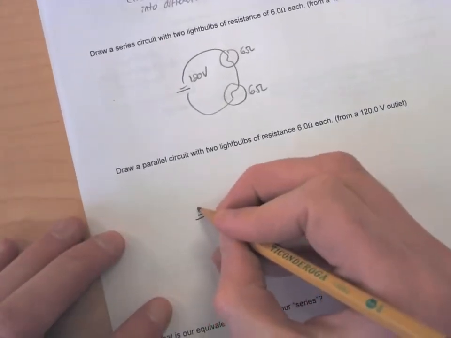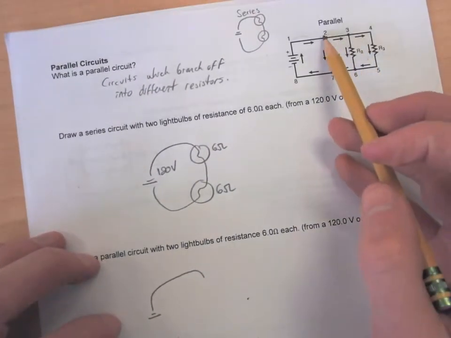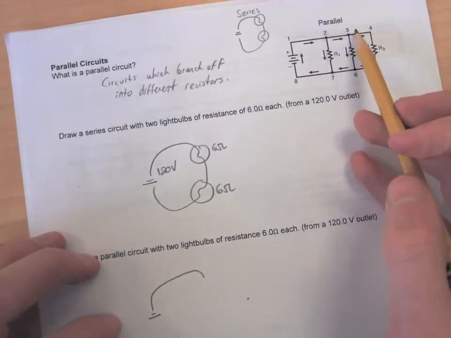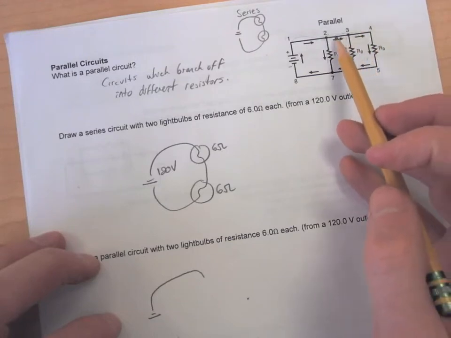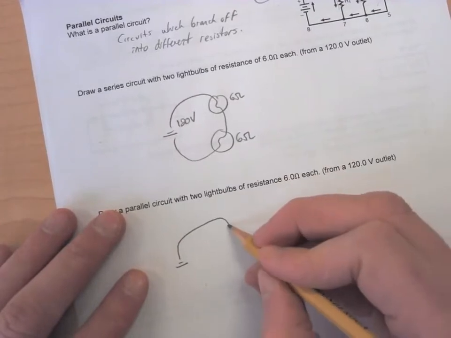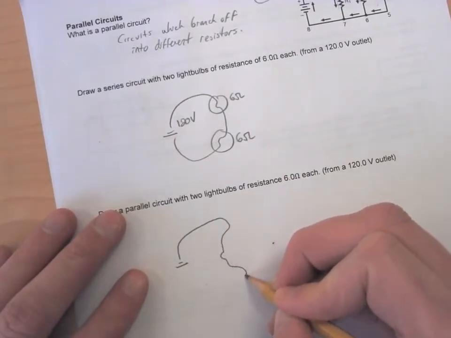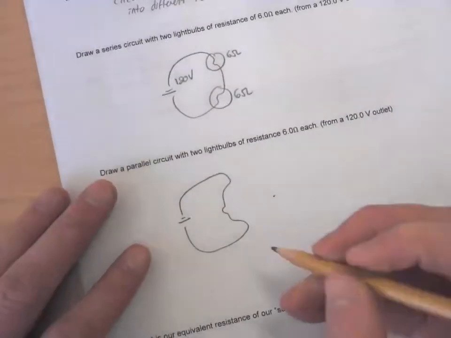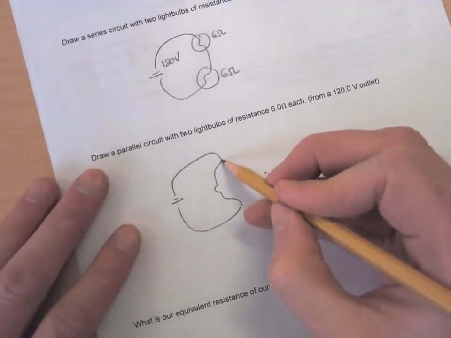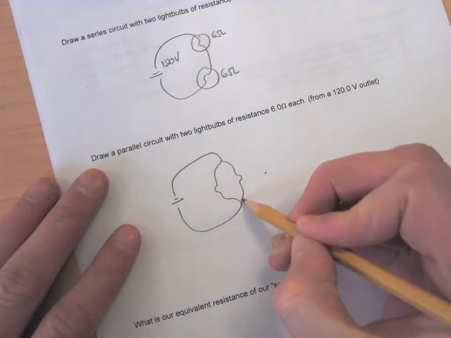So how you do this is generally what I like to do. This picture is a bit misleading because it shows kind of a pathway in between 2 and 3 and 3 and 4. But generally parallel branch off all from the same point. So I like to draw it 1 back to the battery, and then I'll draw another one branching from the same point and returning there.